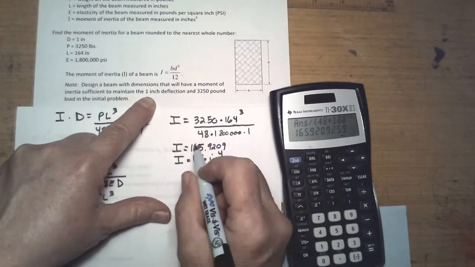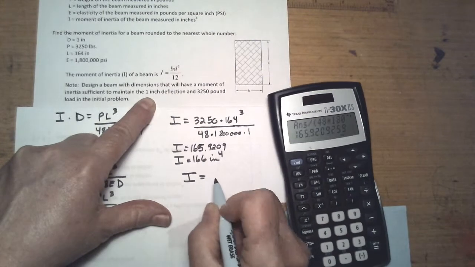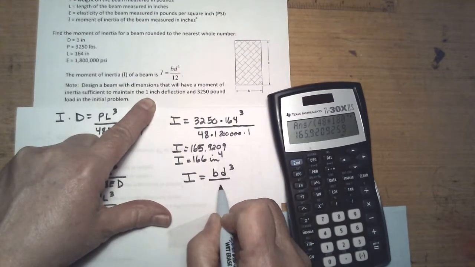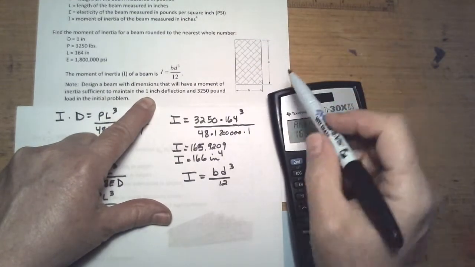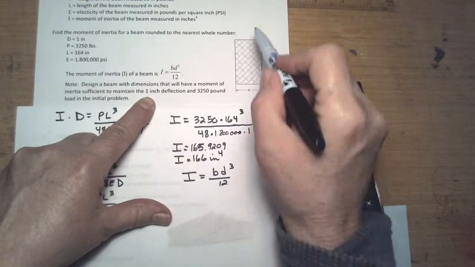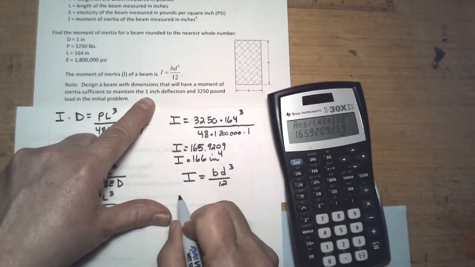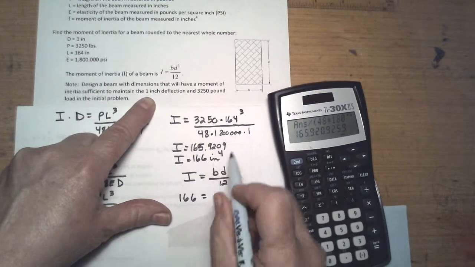So I'm going to be using this guy here. Moment of inertia is equal to BD cubed over 12. Now look over here in this figure, because there's some information for you. B is my width, D is my height. The moment of inertia I got from the previous part. So it's 166 is equal to B, my width.